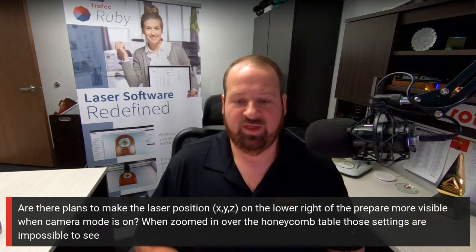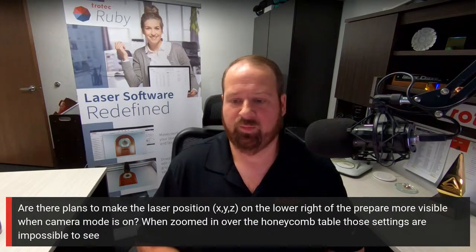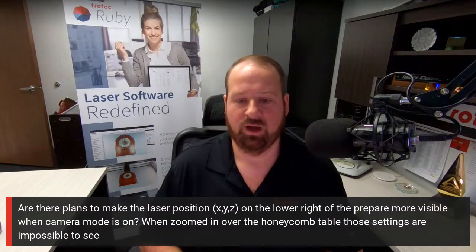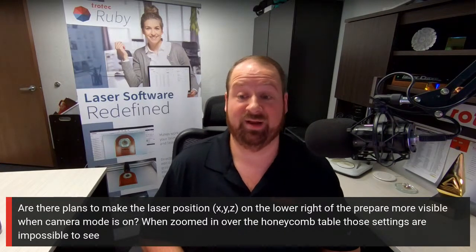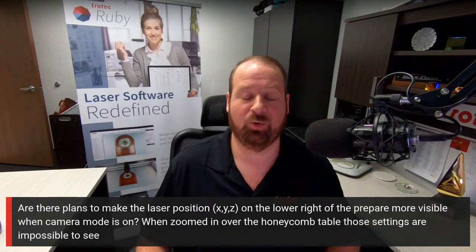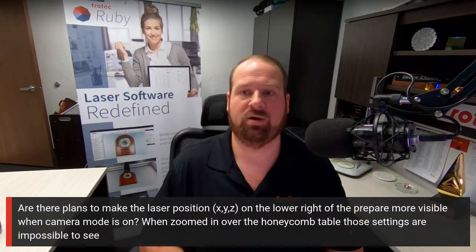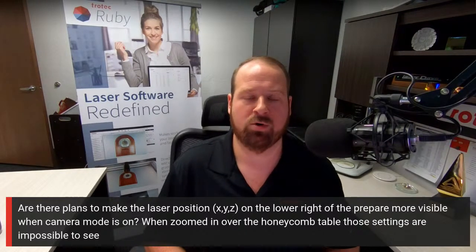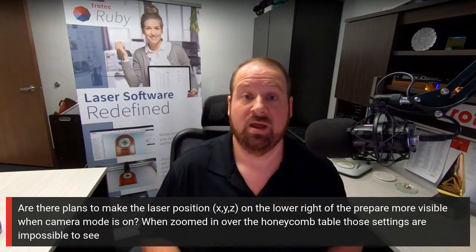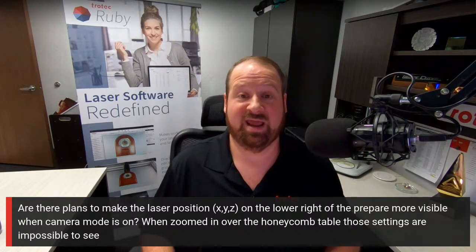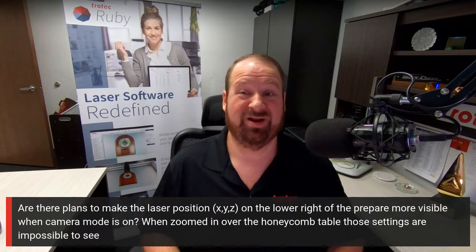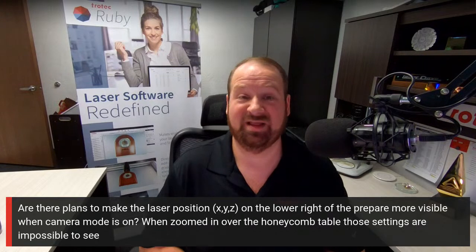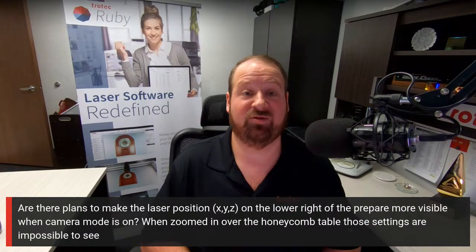Any plans to make the laser X, Y, and Z in the lower right-hand corner of the prepare screen more visible when the camera mode is on? When zoomed over the honeycomb table, the settings are impossible to see. That's a great comment. I don't use those features, but yes, you are right. The X, Y, and Z coordinates identified in the lower right-hand corner, which I showed during the prepare screen, are kind of small and almost transparent. That's not one I've ever been asked, but again, that's another question to post.